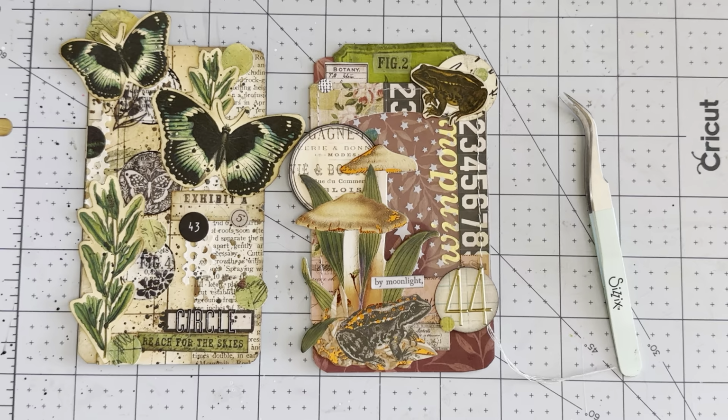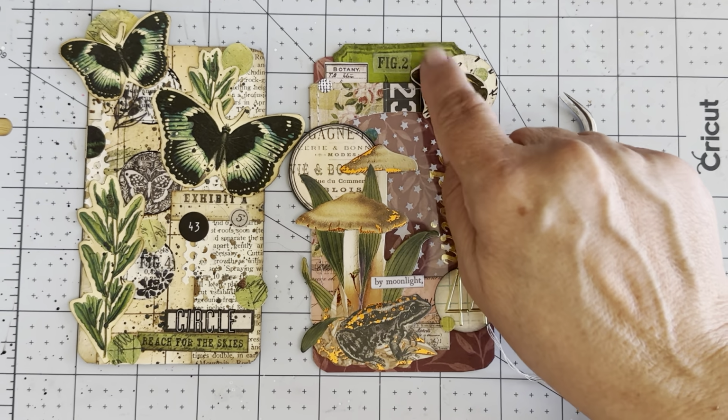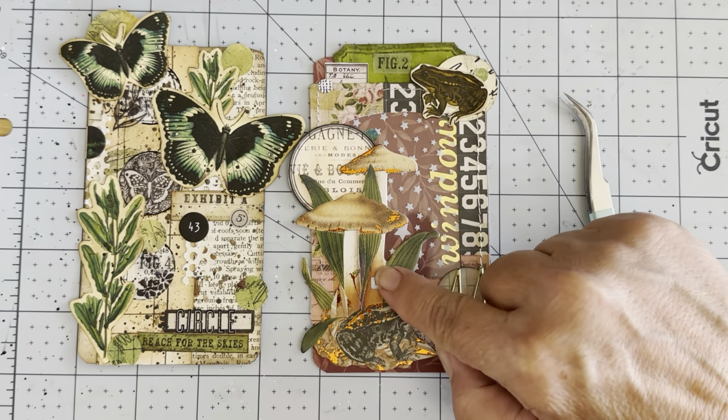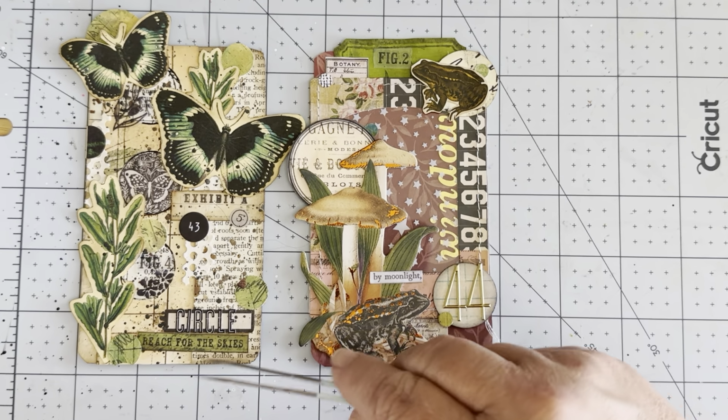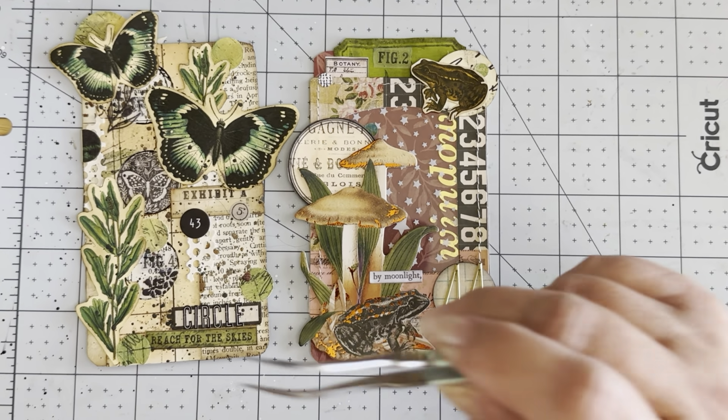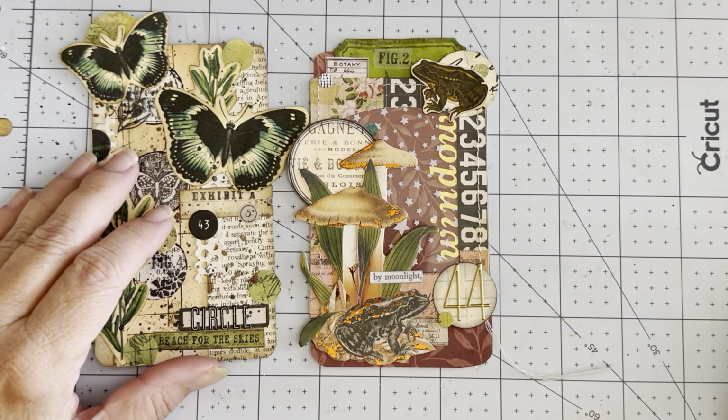But I was thinking that I wanted more like a rub-on here, but I think I'm okay. I did the By Moonlight. I don't like how this is crooked here, but that's last week's card. Not going to deal with that.